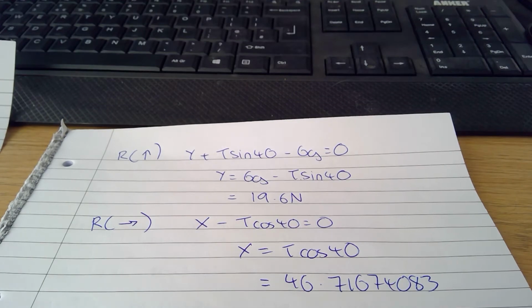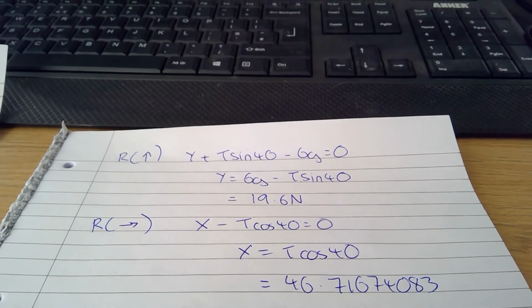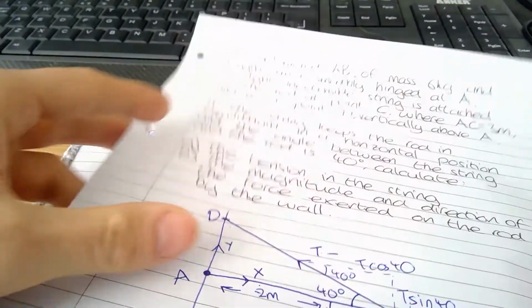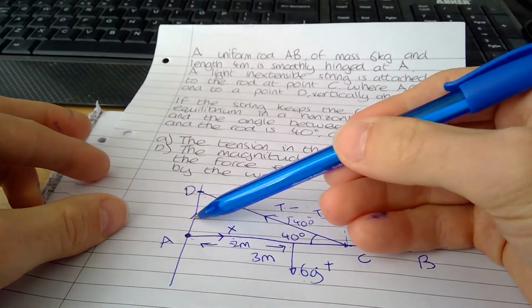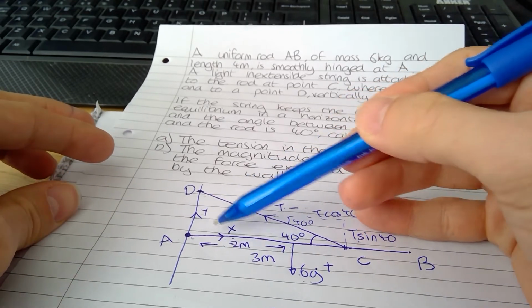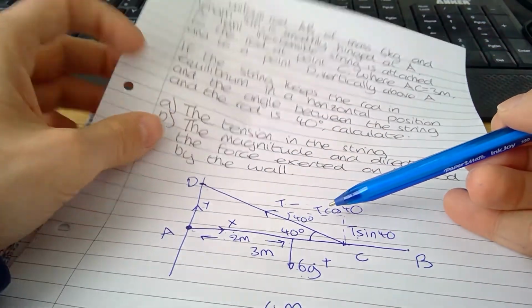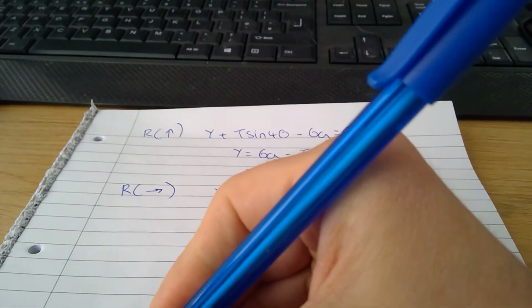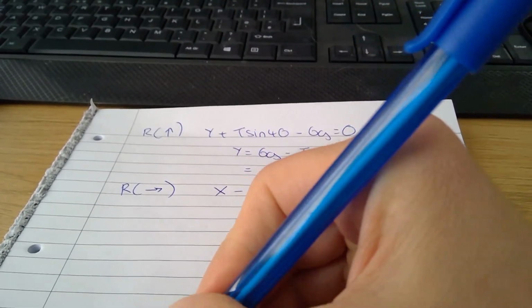Now we want to find the magnitude of the overall force and its direction. If you remember from the diagram, we had this hinge here and we split it into two components. Rather than being separate forces, these are two components of one overall force. So X is 46.7 newtons.